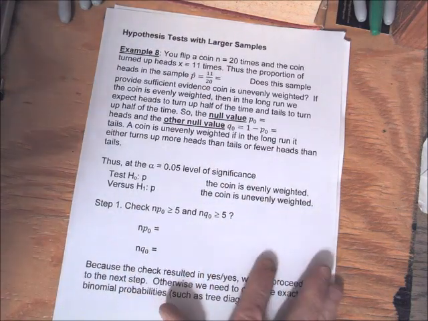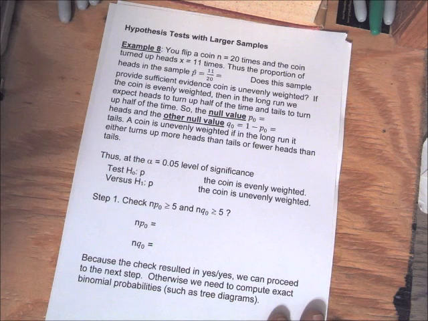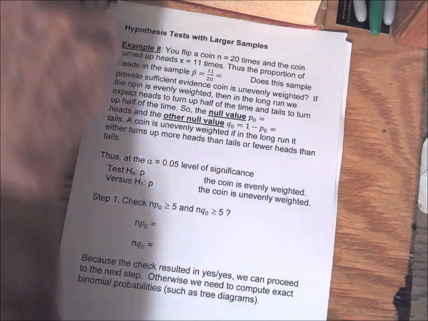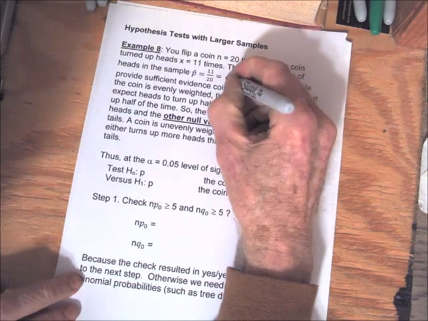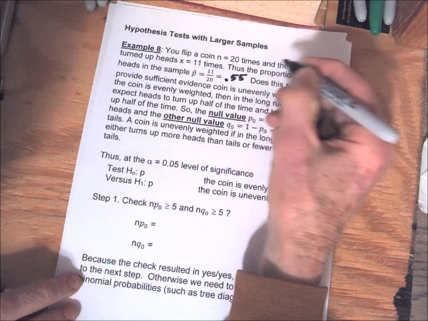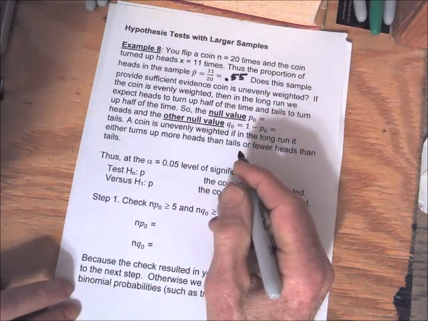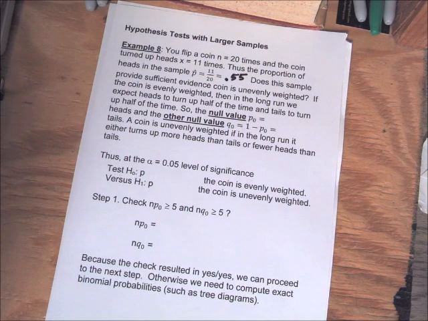Hypothesis test with larger samples, example 8. You flip a coin n equals 20 times and the coin turns up heads x equals 11 times. Thus the proportion of heads in the sample, p hat, is 11 over 20, which is 0.55. We want to know if this sample provides sufficient evidence that the coin is unevenly weighted.